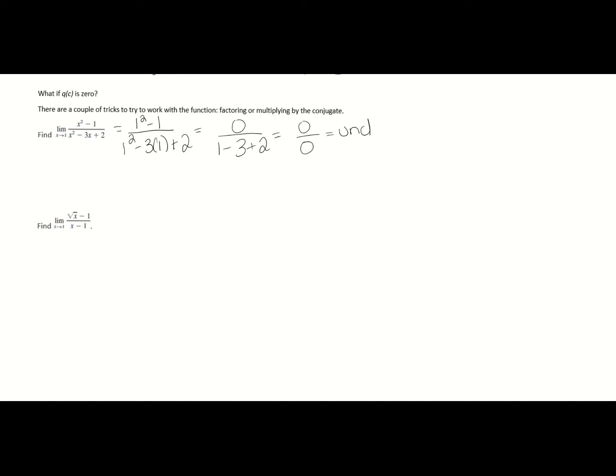But it doesn't mean that the limit doesn't exist, right? Because there could be a hole there. And we already talked about, right, that if there's a hole in the function, the limit still exists, even though the point doesn't actually exist there. The limit exists because it's approaching there. So what I'm going to try to do is factor, and if the bottom and the top have a common factor, there's a hole in the function there.